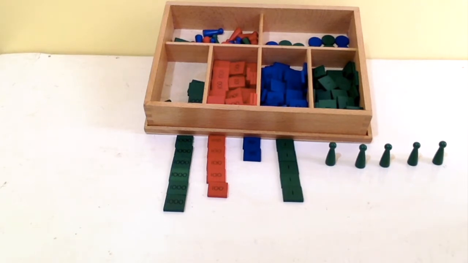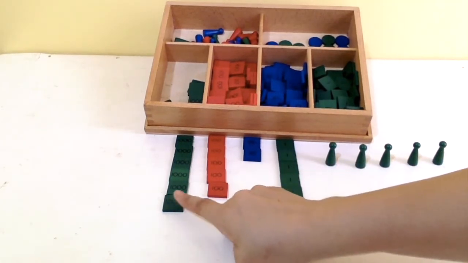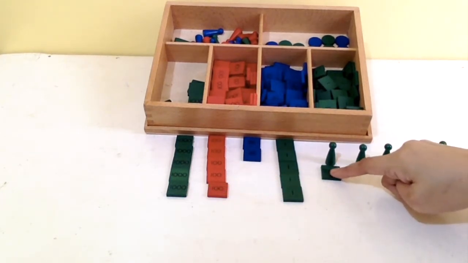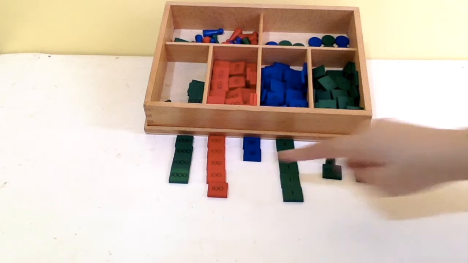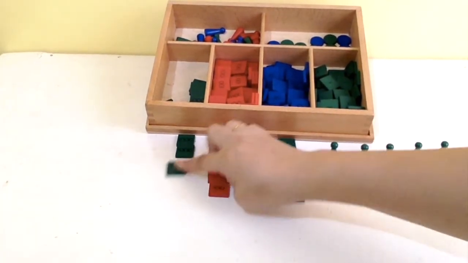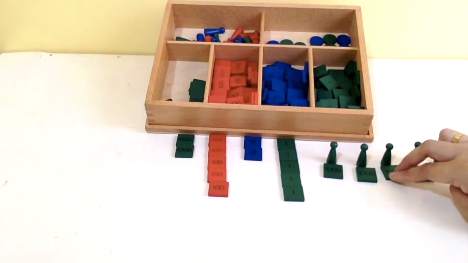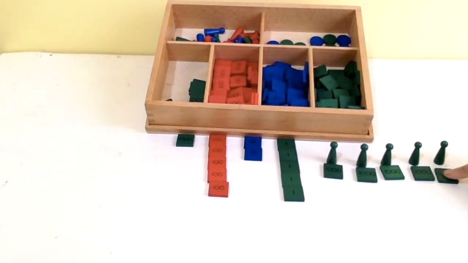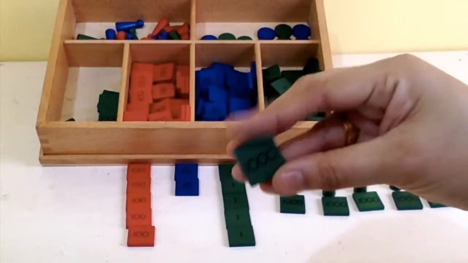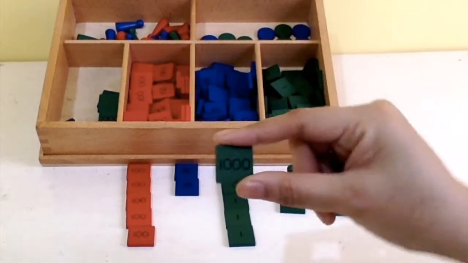Okay, so we have said that we always start with the highest category, and of course we start with the thousands. So let's start giving each Skittle the same amount. 1,000 for you, 1,000 for you, 1,000 for you, oh look, we have an extra 1,000 here. What shall we do now?